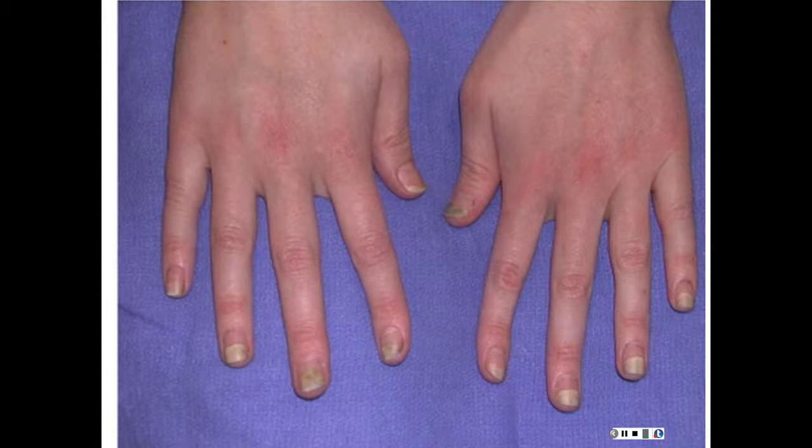So we have some erythematous patches involving the PIPs here, and the nail changes look like onycholysis. So you have some erythema over the joints, and you have distal onycholysis.